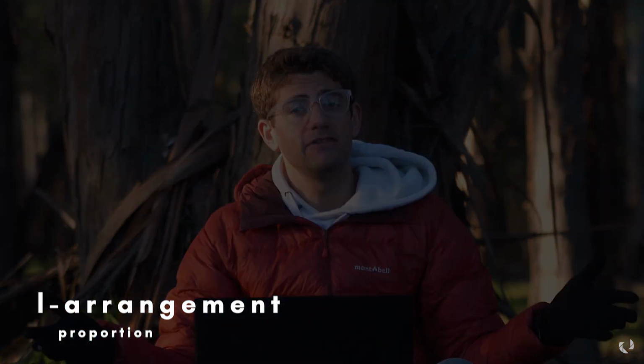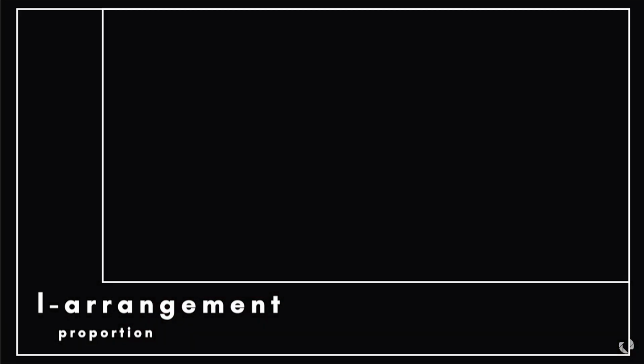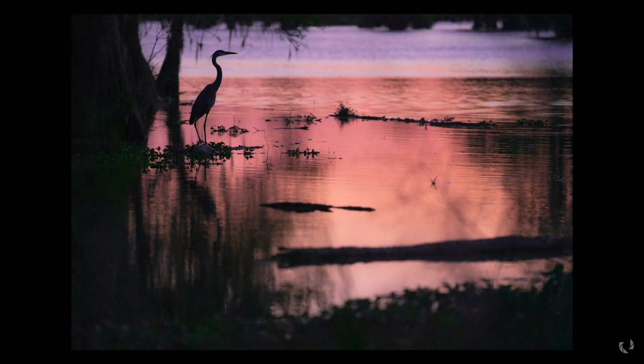The next proportion I wanted to walk through is the L arrangement. So similar to the V, except now we're just looking for an L within your shot. So check out this shot right here. We have this image of this heron at a sunset in Louisiana. And as you can see on the left side and the bottom side of the image, we have a lot of dark spots. So this creates a nice L that helps give this image structure.